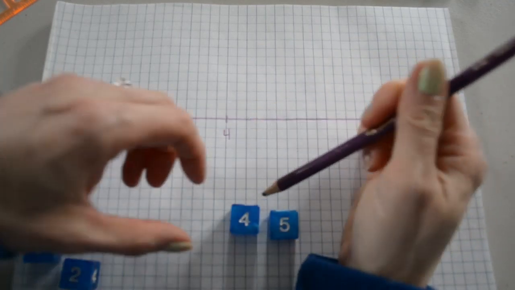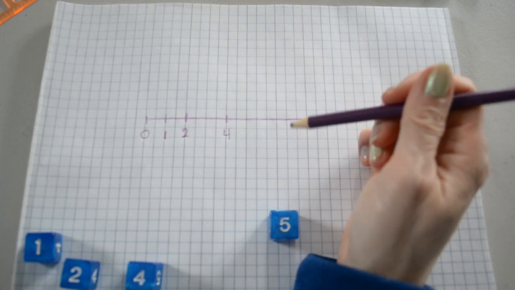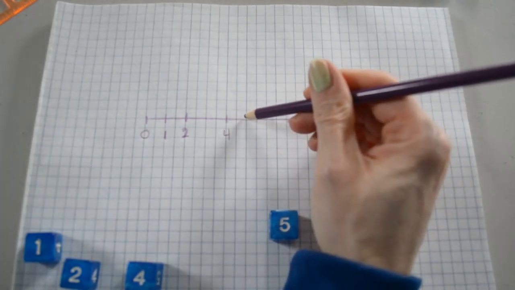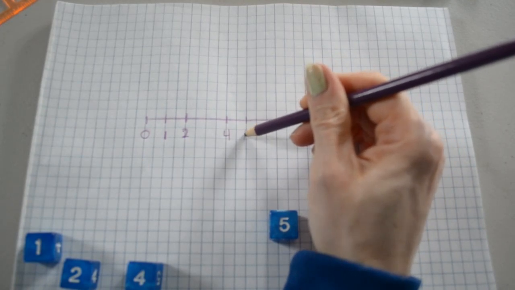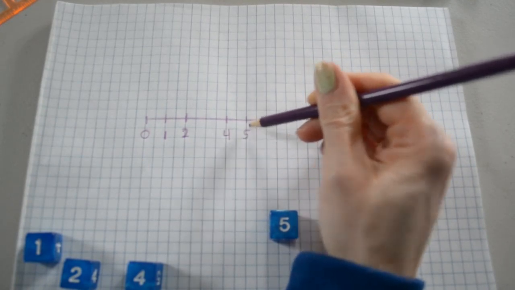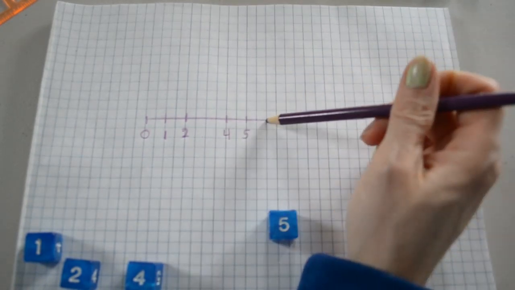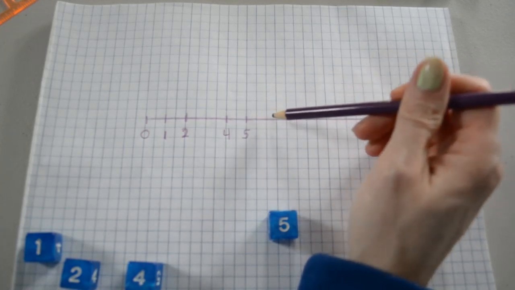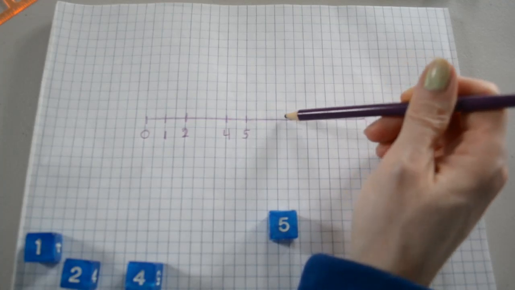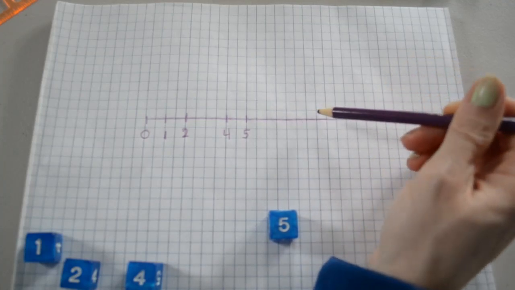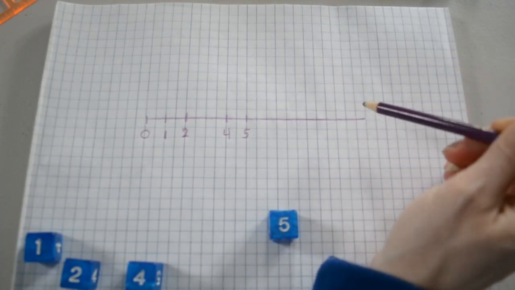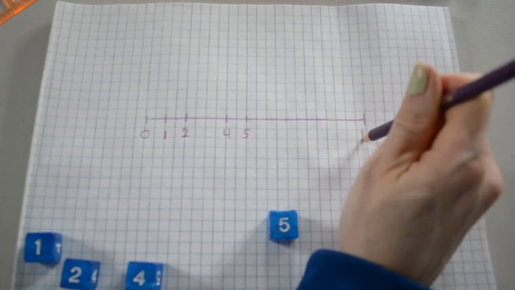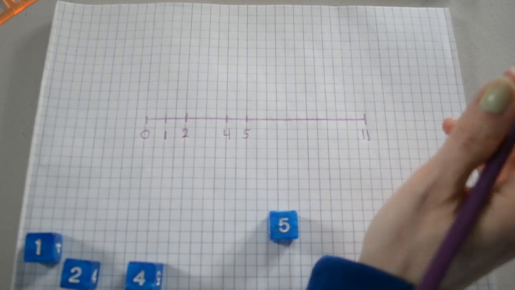And then to go from 4 to 5, again, is only one number jump. So 1, 2 little spaces, and that's my 5. If I was using a pencil, I would have just erased it and left it at that. But, so this is number 6, 7, 8, 9, 10, 11. So this end point would be 11, which is not a nice round number at all, but at least it's a complete number line.